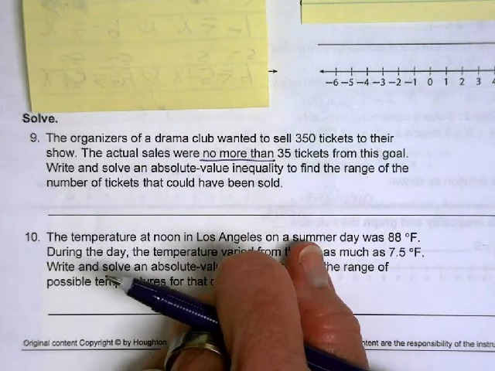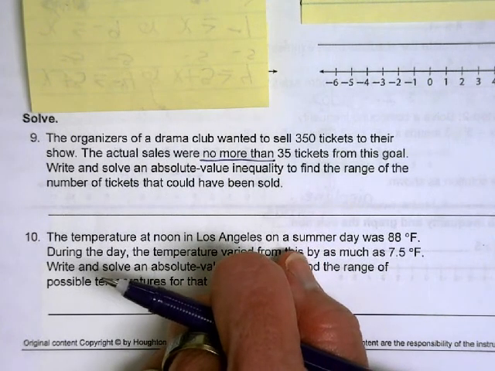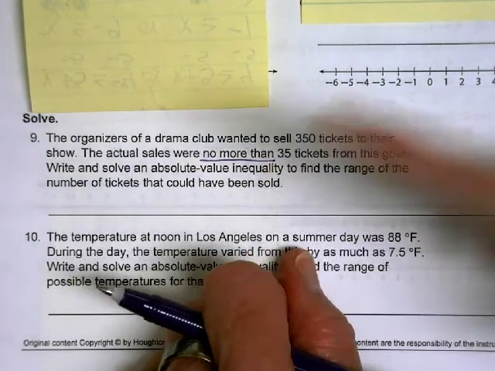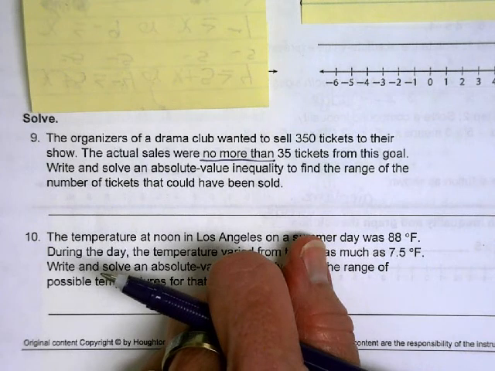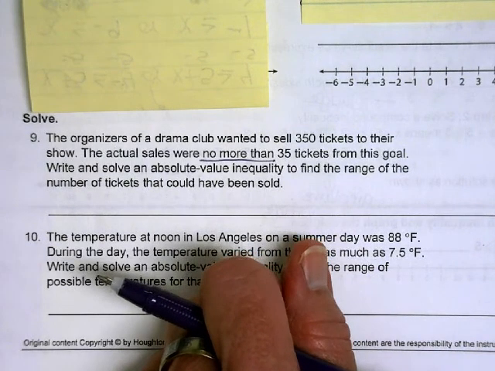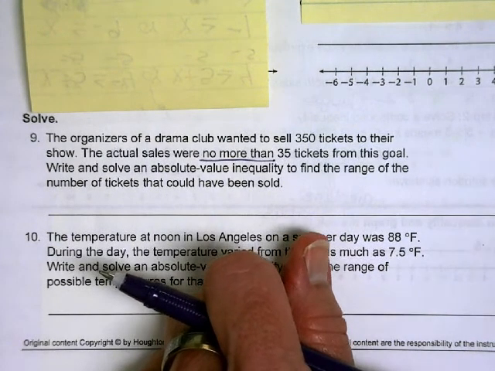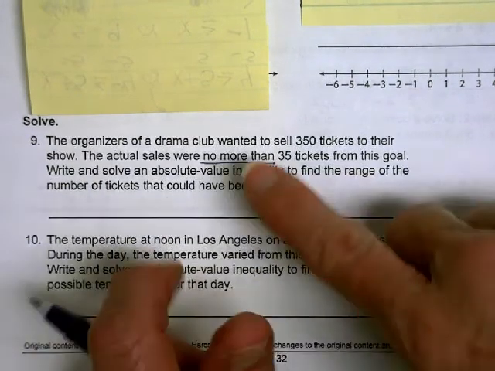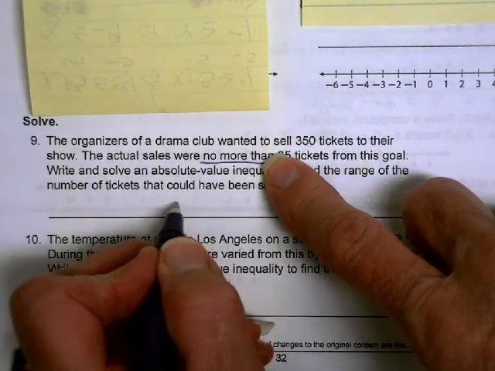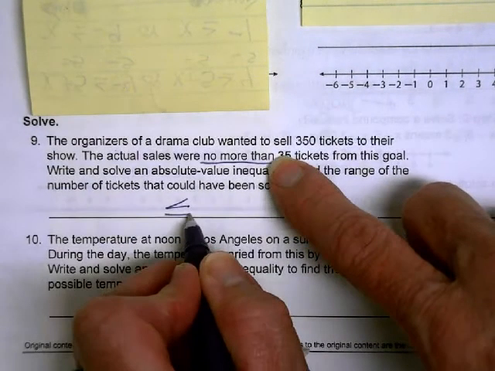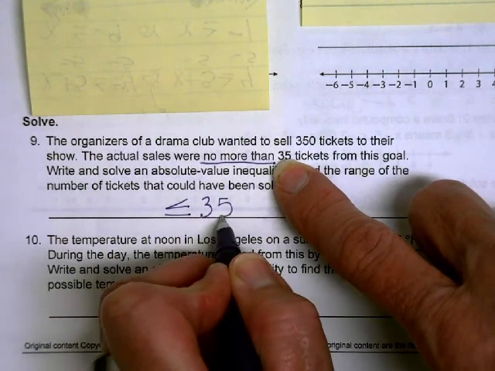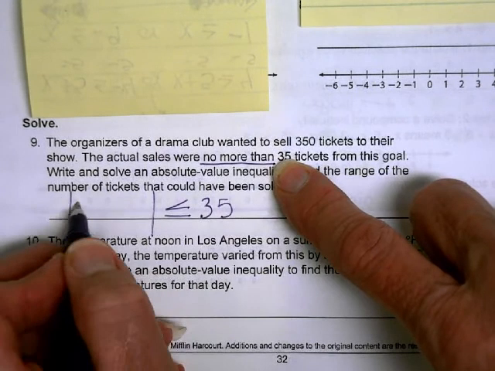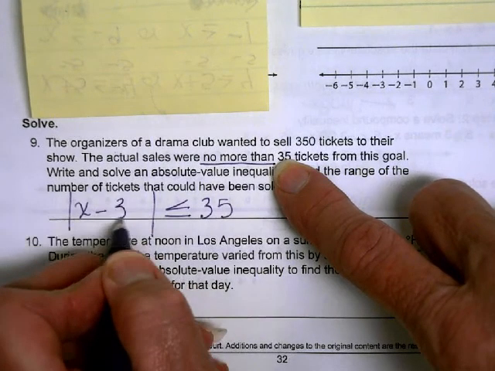But the inequality itself comes from the words no more than. So if there is not a symbol that says no more than in the inequality, it has to be a different set of words. If I am no more than $50 away from whatever, that means I have $50 or less. So no more than is another word for less than or equal to.